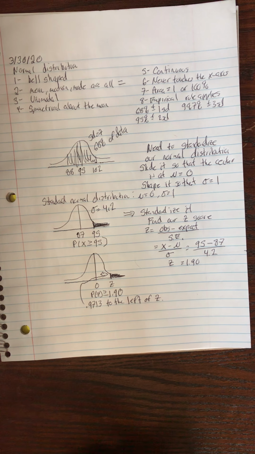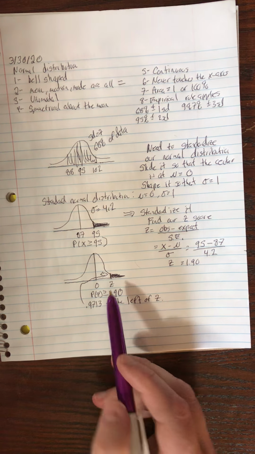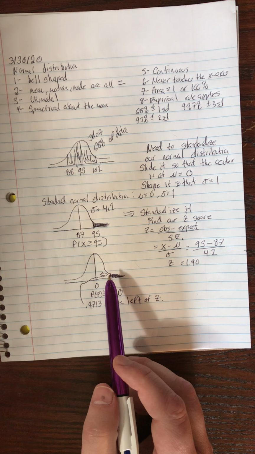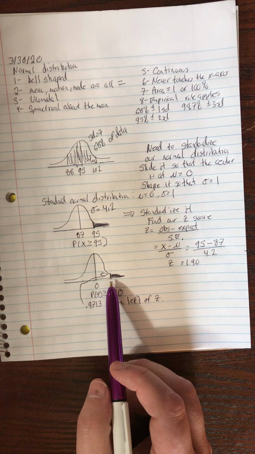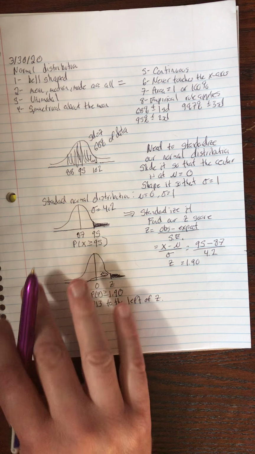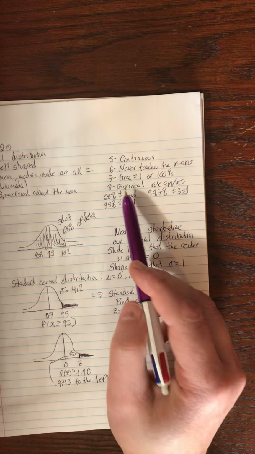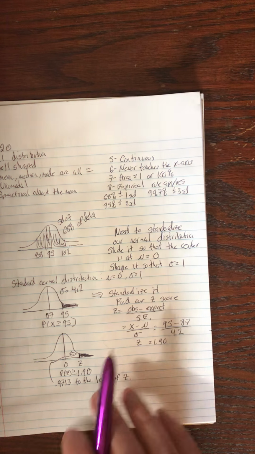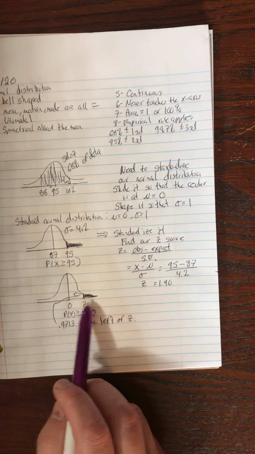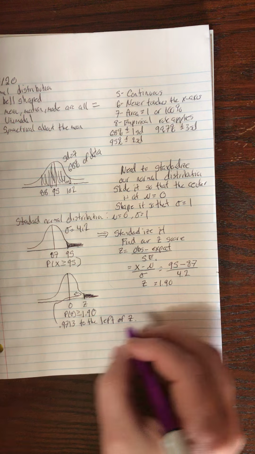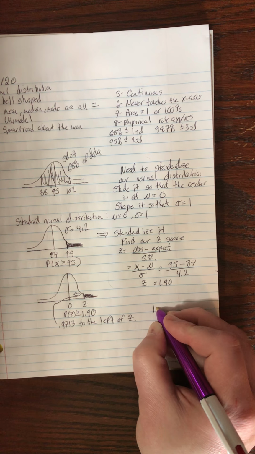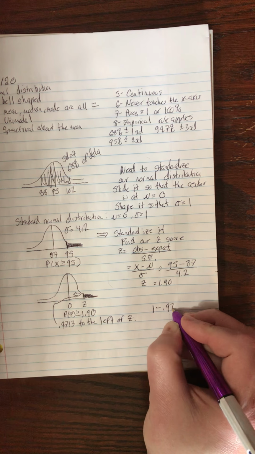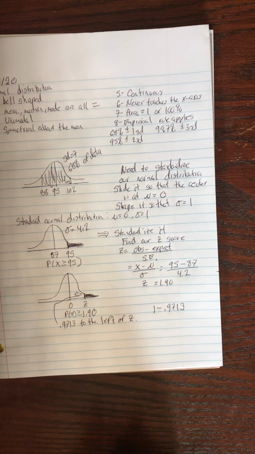But I don't want to know the probability to the left of z. I want to know the probability to the right of z, don't I? Well, how in the world could I figure that out? Well, it's pretty easy. What did we say up here that the area under the curve would have to be? 1 or 100%, right? So what's left to the right of z is just simply 1 minus 0.9713. Hopefully that makes sense to you guys.